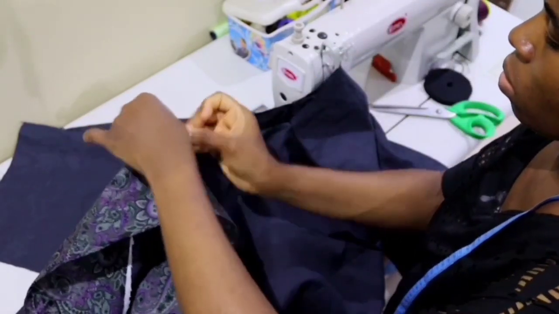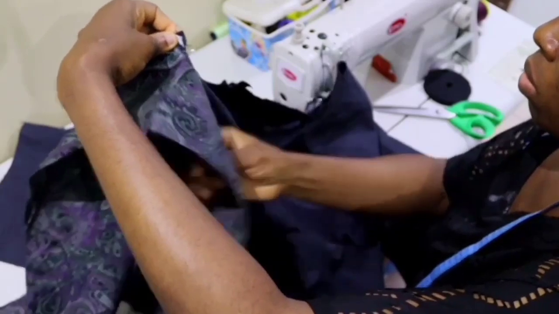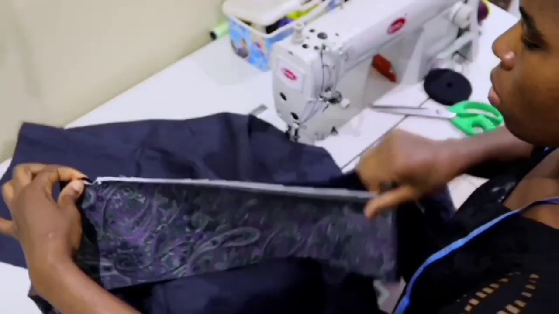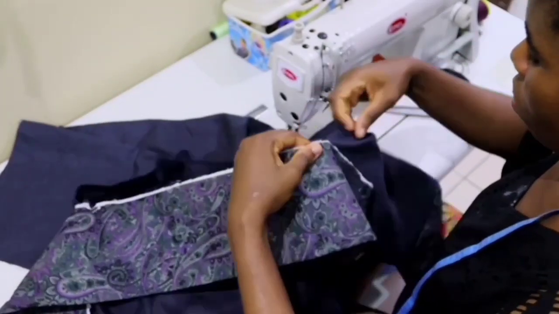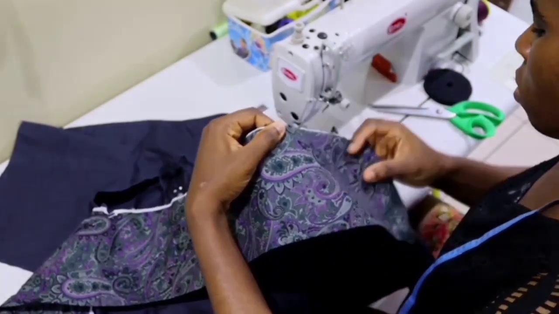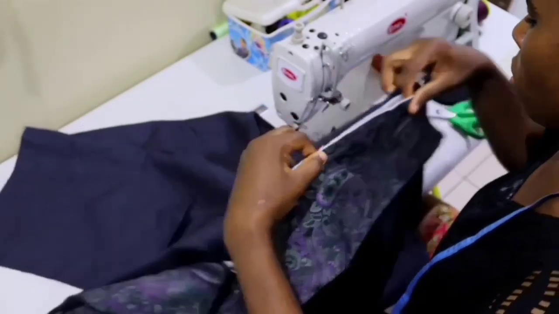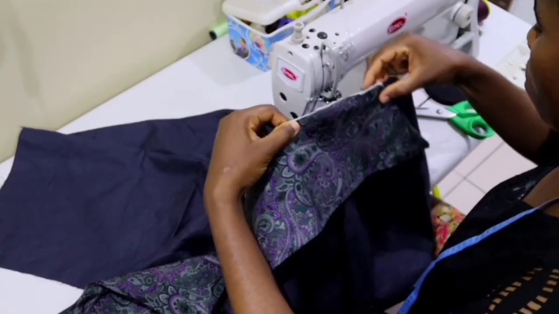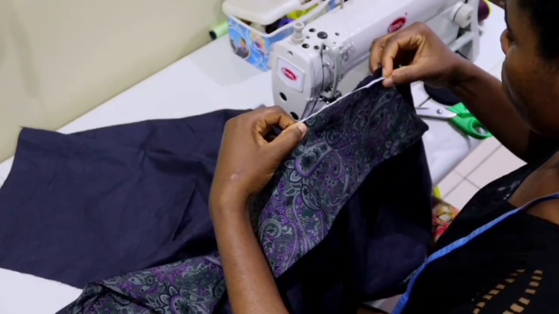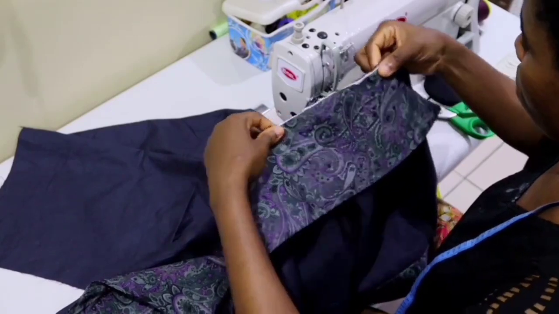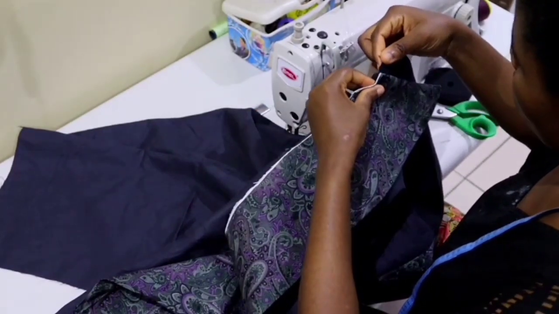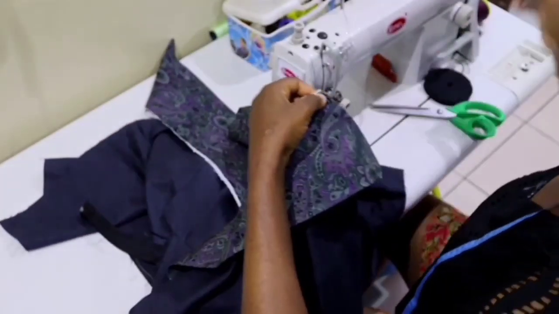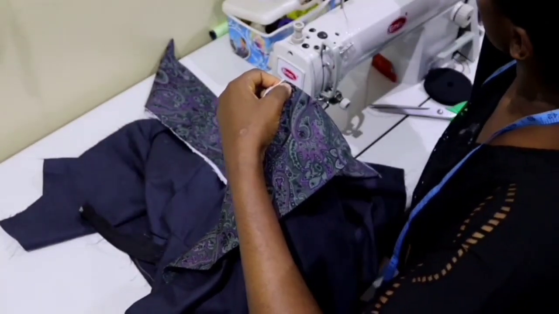and then you pin it. Then you pin it all the way till you get to the off shoulder part, the sleeve of the off shoulder part, the midway of it. We have notching there as well. Okay, so this is the off shoulder part, the midway of the sleeve. I'll pin it as well.